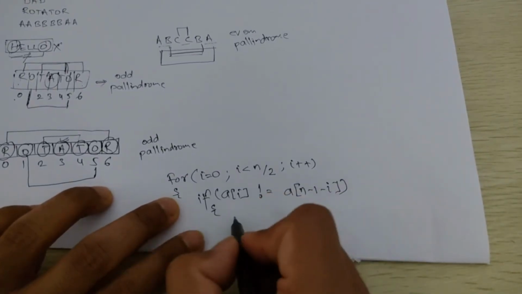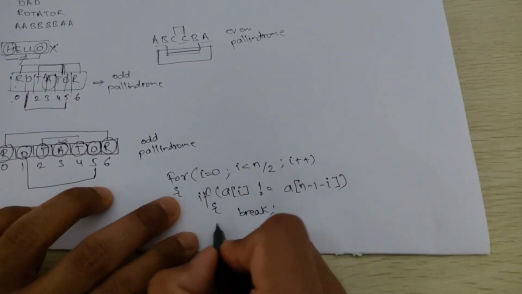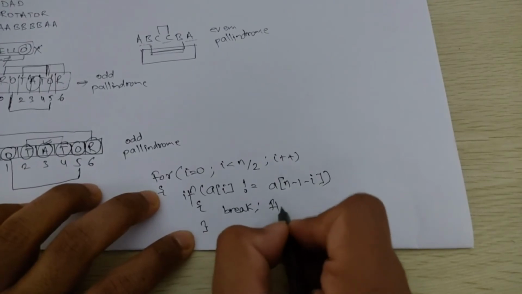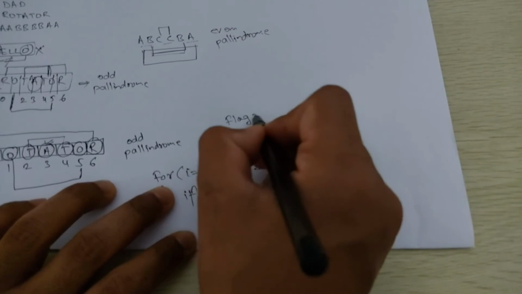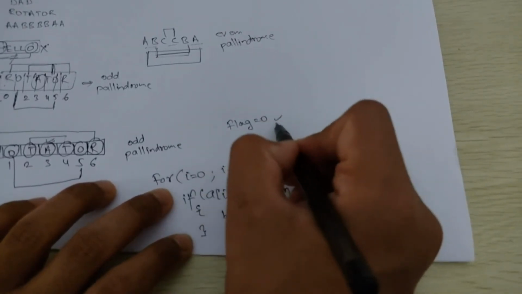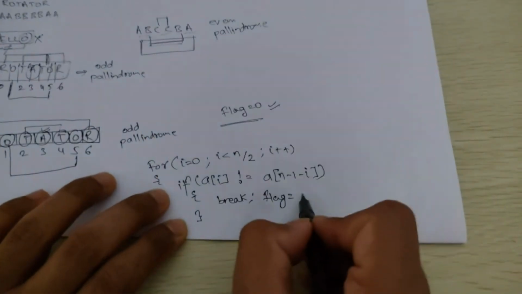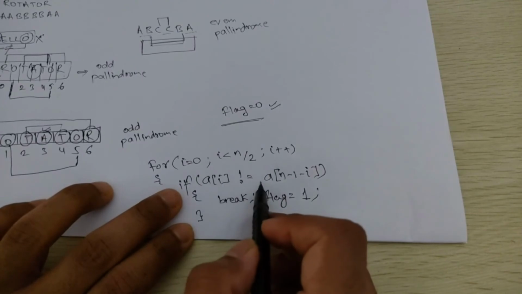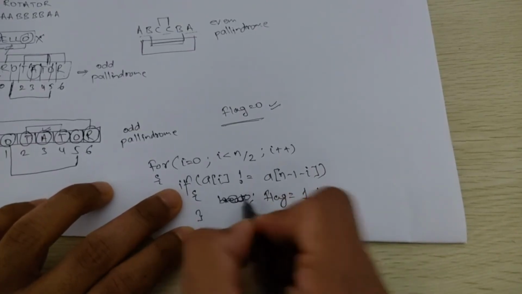If it is not equal, you have to break the loop. Let's say flag is a variable; flag equal to 0 means the word is a palindrome. So you set flag equal to 1, because the condition that both characters should be equal is not satisfied, and then you break the loop.